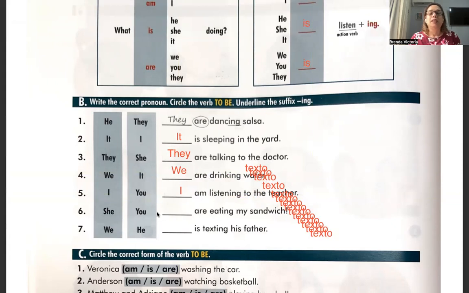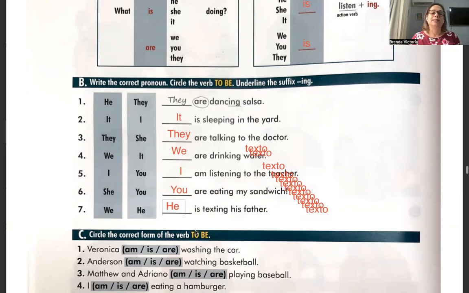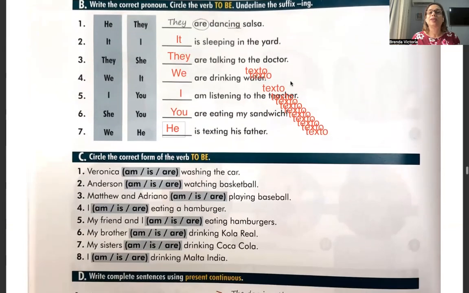In number 6, we have are eating my sandwich. We have to use you because with she, we use the verb to be are. In the last one, which says is texting his father, it has to be he because of the verb to be is. Very good, very good. Okay, now moving on to the next activity.